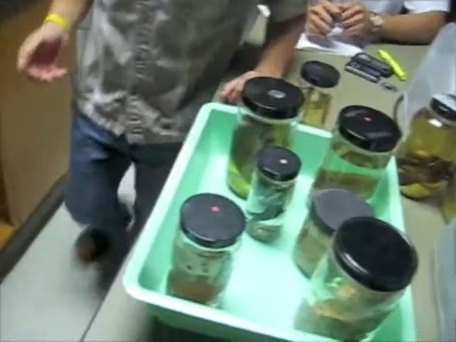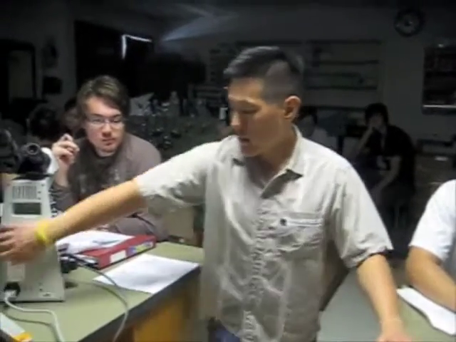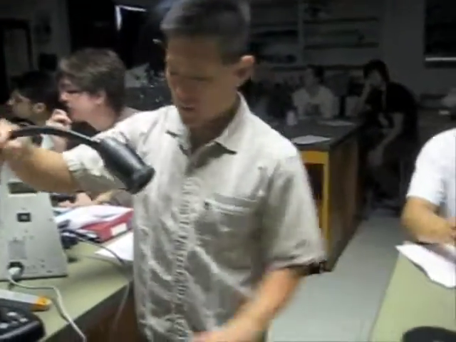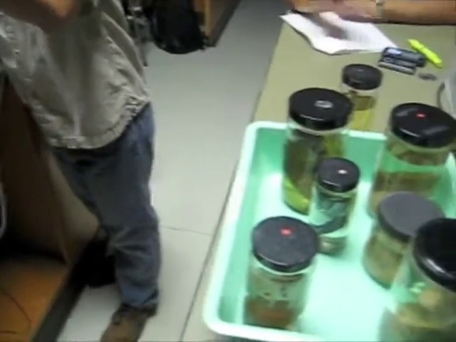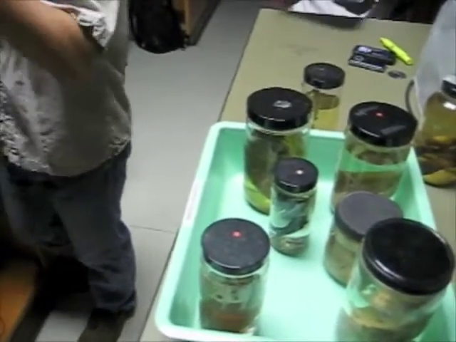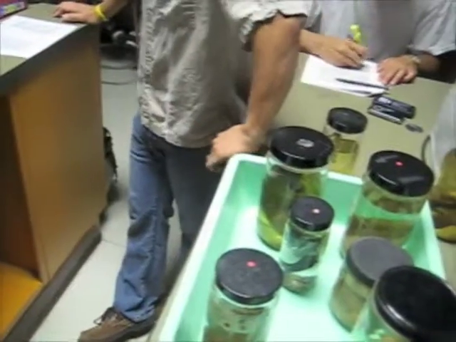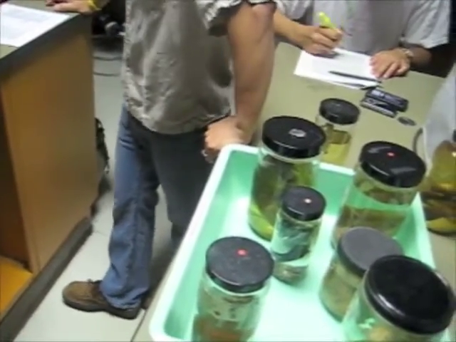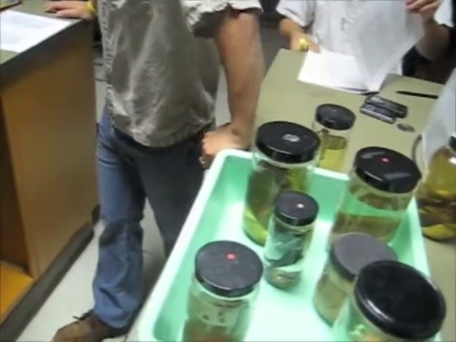So now the first group of jawed vertebrates that we're going to look at that are still living, right, are the cartilaginous fish. They are in the class Chondrichthyes. Chondra referring to cartilage, ichthyes referring to fish. So with Chondrichthyes, there are two subclasses. There is subclass Elasmobranchii and subclass Holocephali.